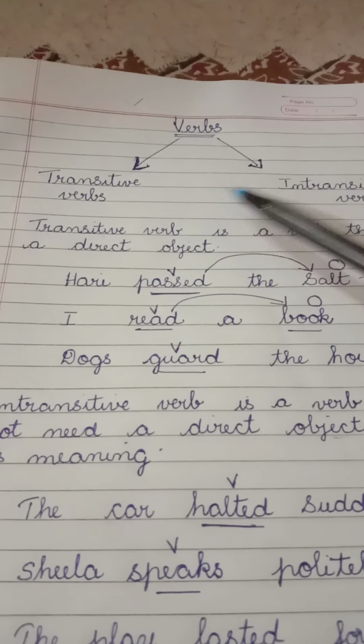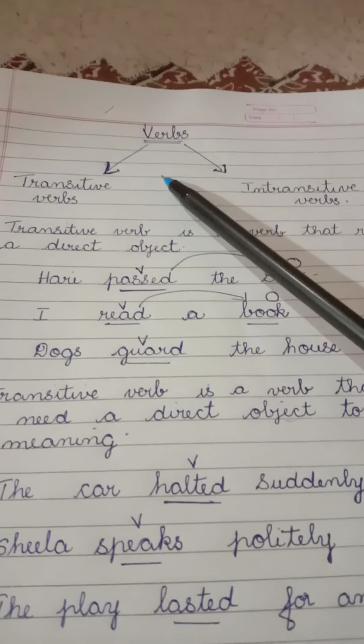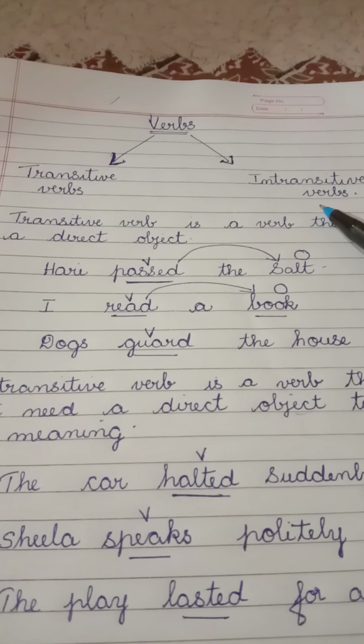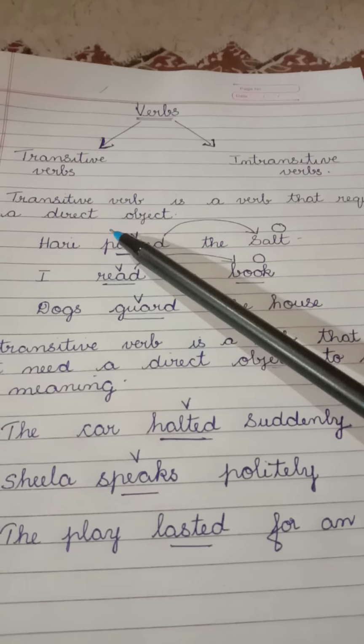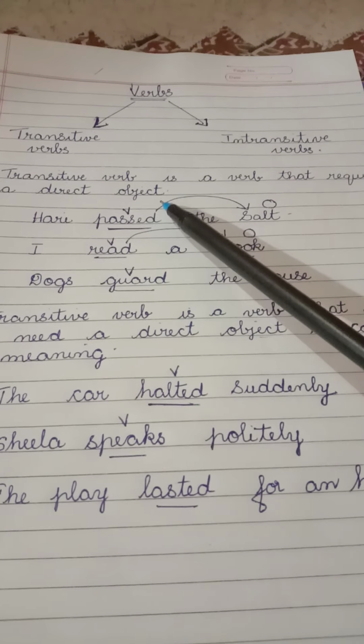In this video, today we'll discuss the types of verbs. There are two types of verbs, transitive and intransitive verbs. A transitive verb is a verb that requires a direct object.